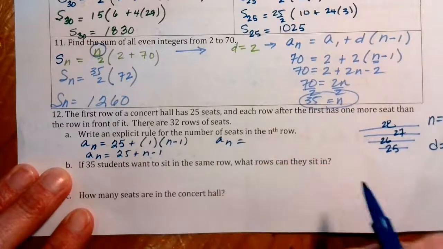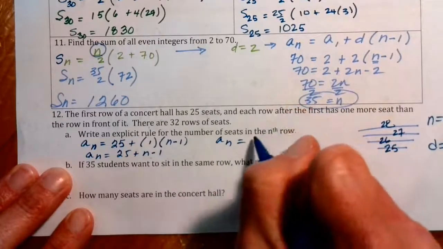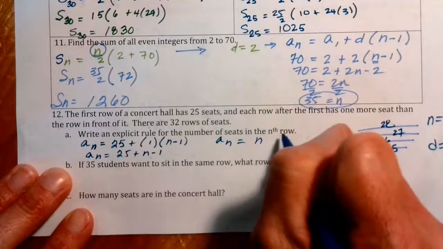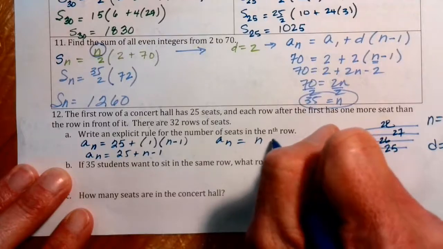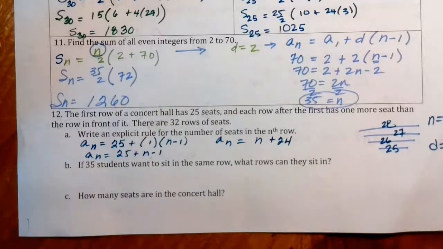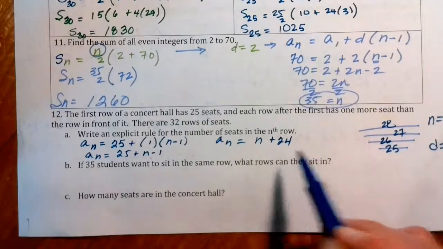Once I simplify everything, my rule is going to be n, whatever row that is, plus 24.